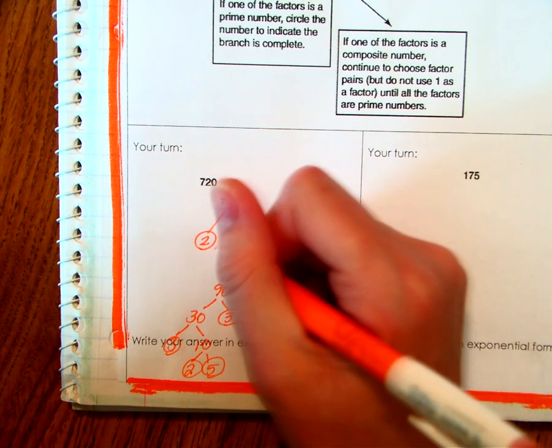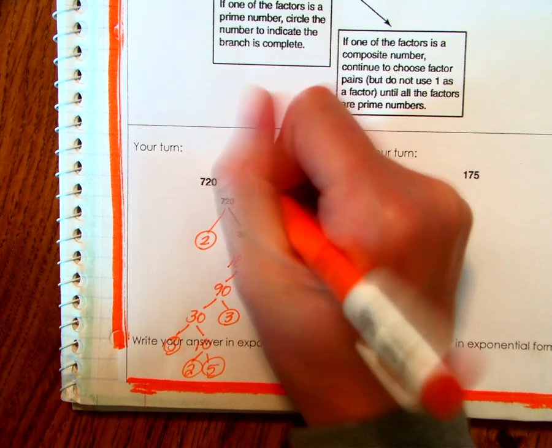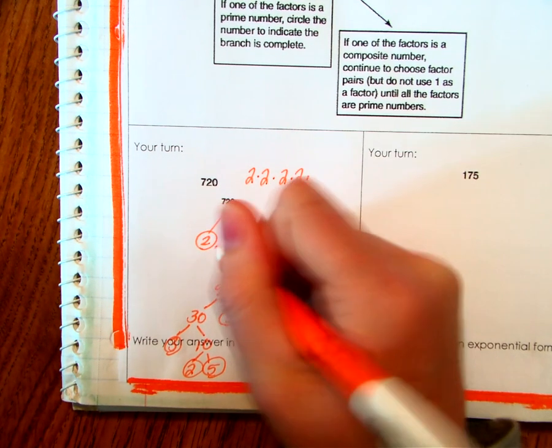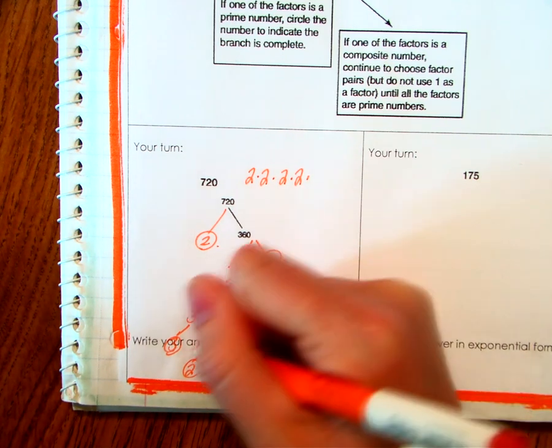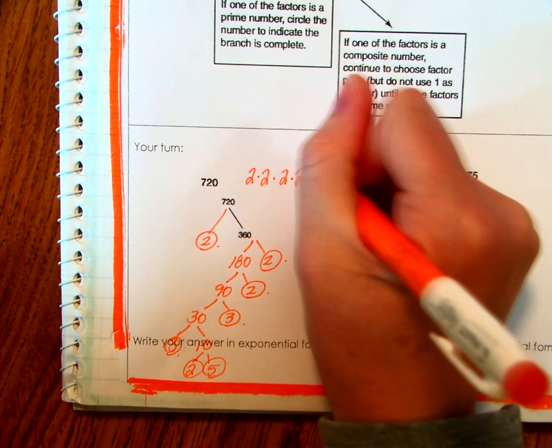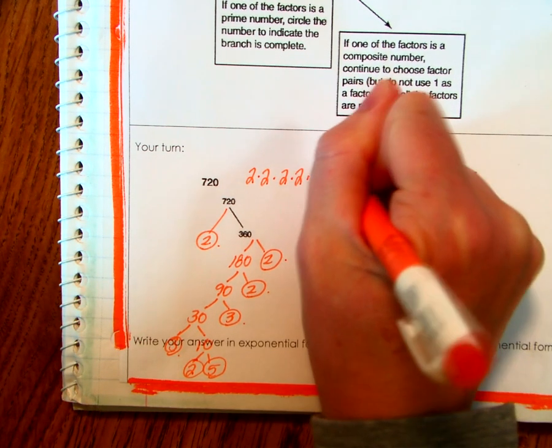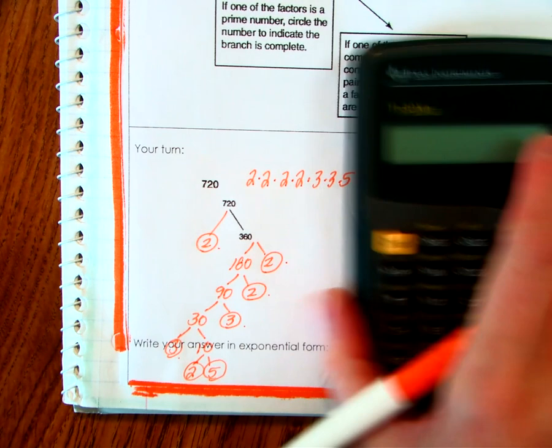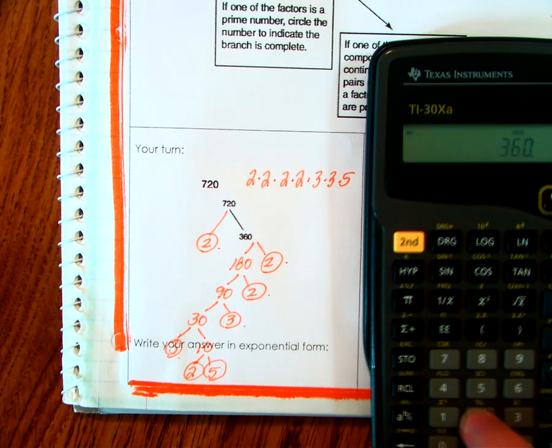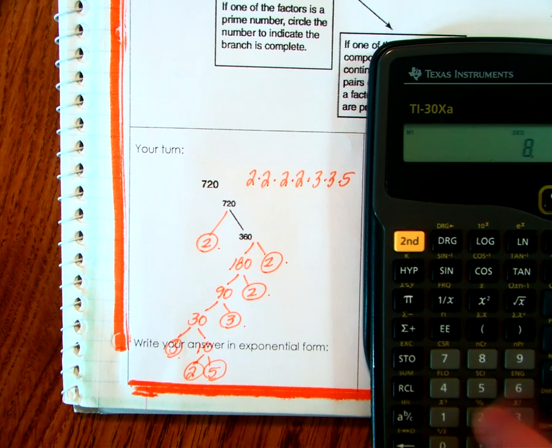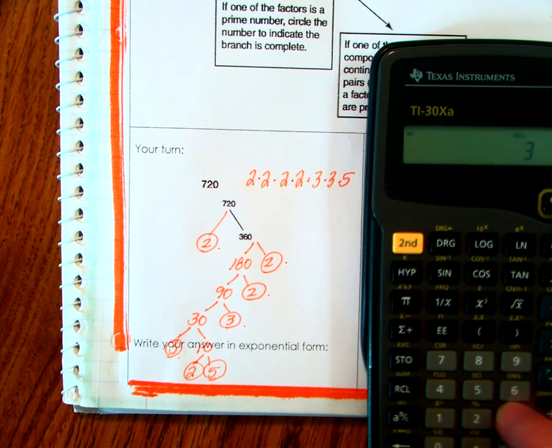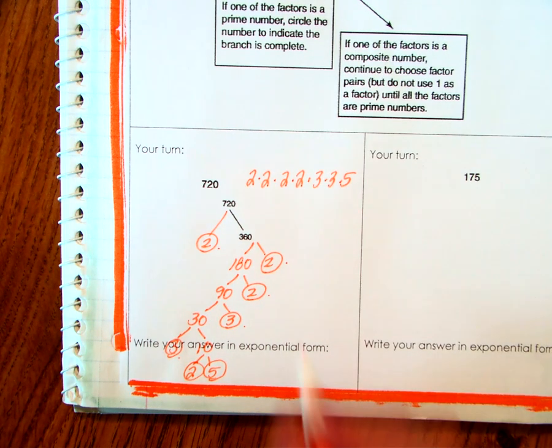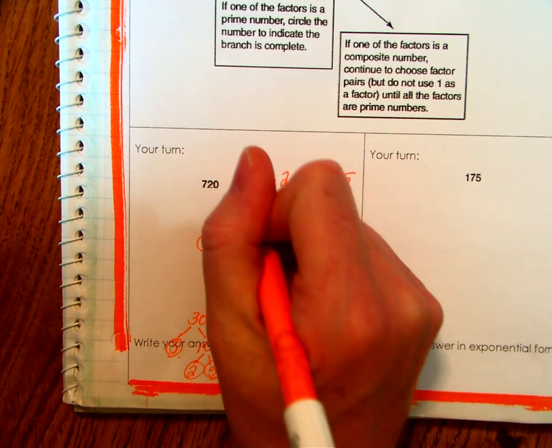Let's rewrite it. 2 times 2 times 2 times 2, 3 times 3 times 3 times 5. Let's see if this is true. We're just going to double check our work since it's an experiment. 2 times 2 times 2 times 2 times 3 times 3 times 5. Okay, good.